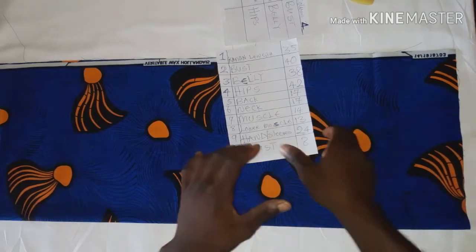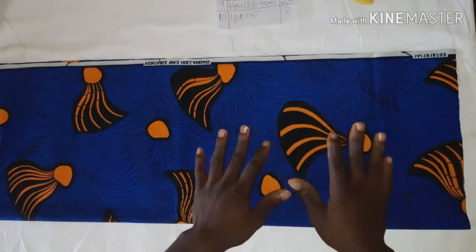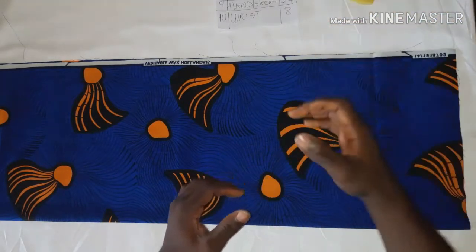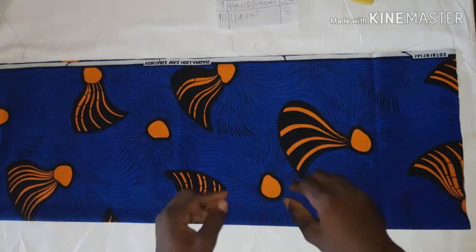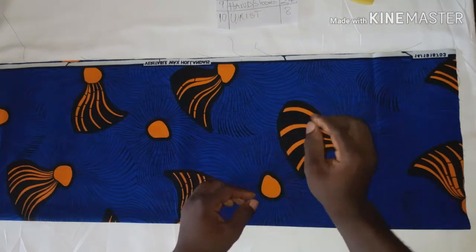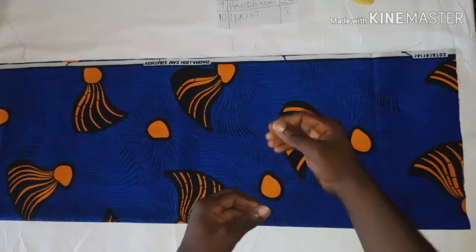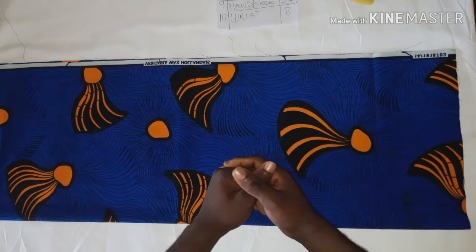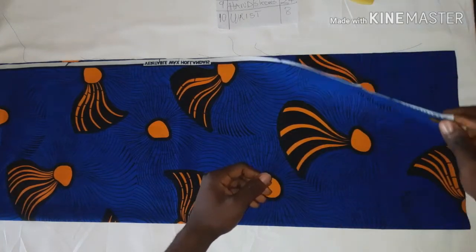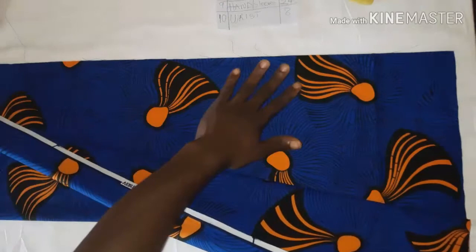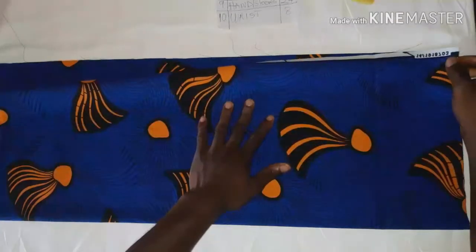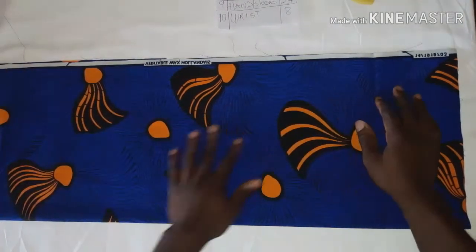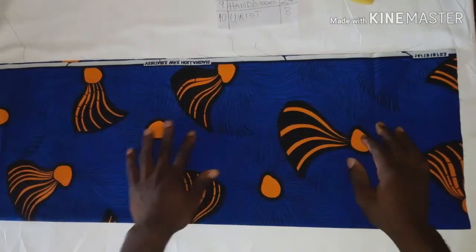Now, the wideness of the fabric that we are going to use to cut the front panel of this top is going to be 10.5 inches. Remember, I'm going to add 1 inch for the sewing allowance. Now, when I add 1 inch to this 10.5, it will be what? 11.5 inches in total. But mind you, your fabric is going to be folded like this. Here is the right side of the fabric, and here is the wrong side of the fabric. All our cuttings and our drawings are going to be on the wrong side of the fabric.